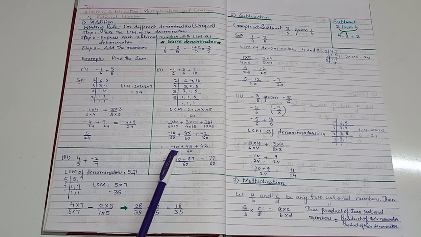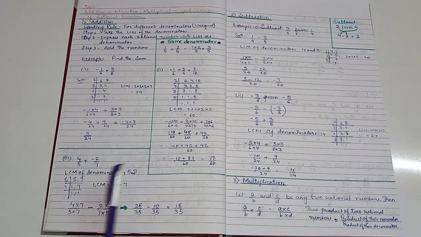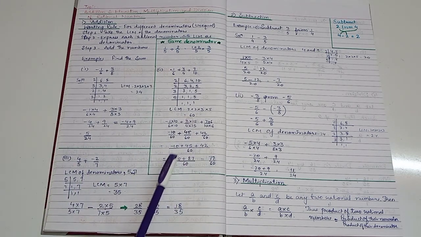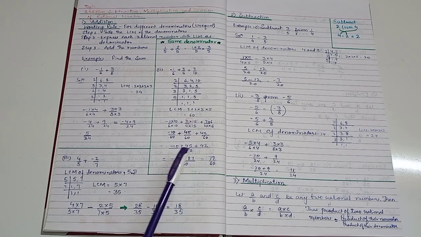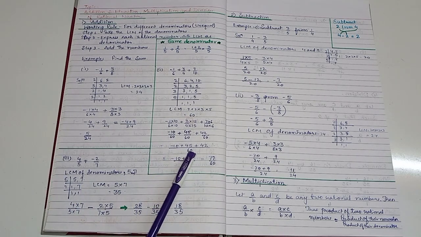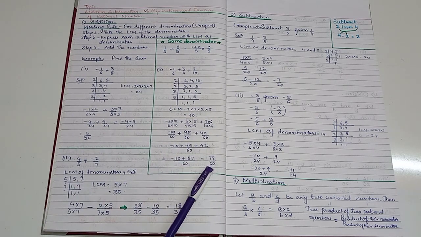So here you can see this is in minus. So we will simply add them both. It will be 87. 5 plus 2, that's 7, and 4 plus 4 is 8. Now again, plus minus minus, and the sign of the greater number. So 87 minus 10 will give us 77 and the sign would be positive. So here we are having 77 by 60, which is our final answer.